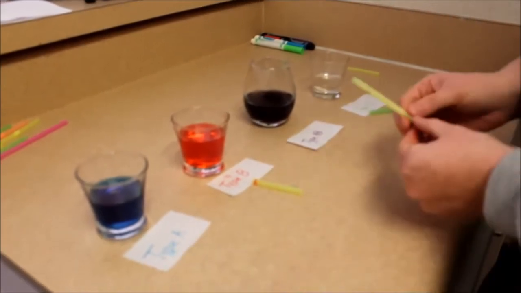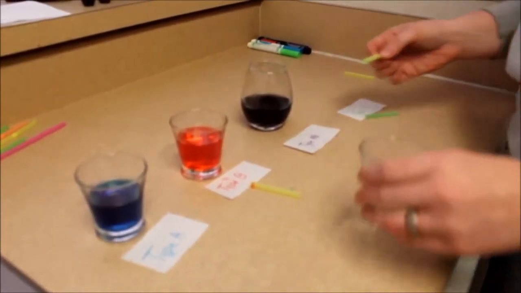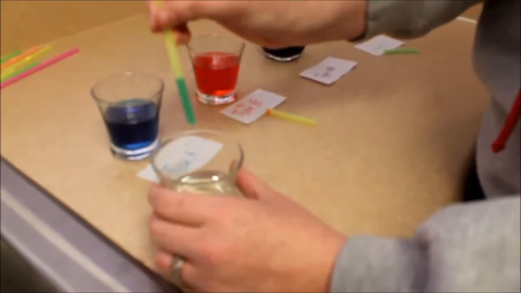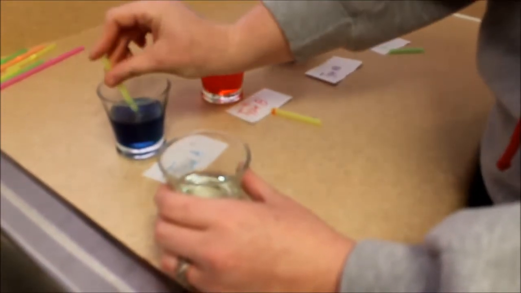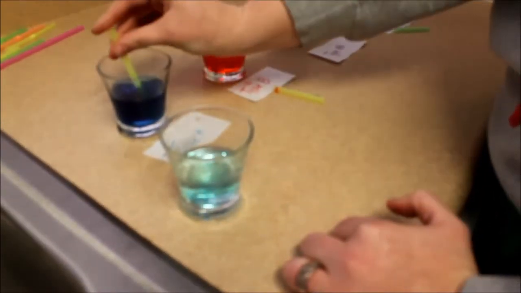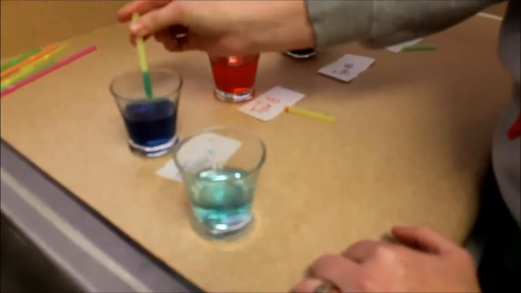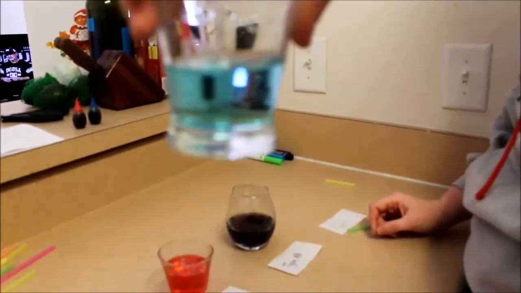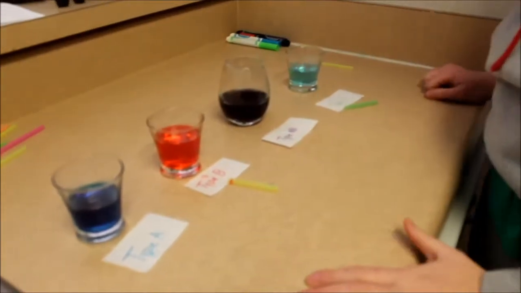Alright, let's do another example. Let's take this type A blue blood and put it in type O. Can we do that? Or does it change the chemical composition of the blood? It obviously changes the chemical composition of the blood, which means we can't donate A to O.